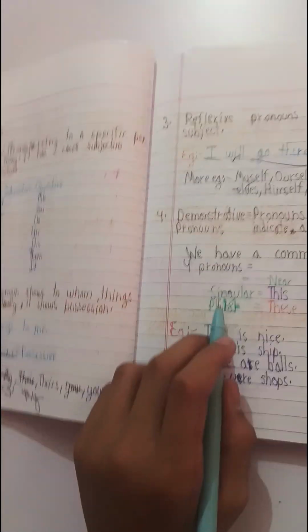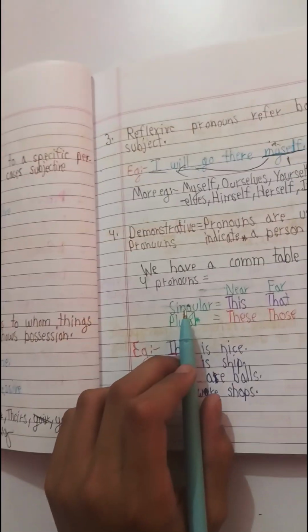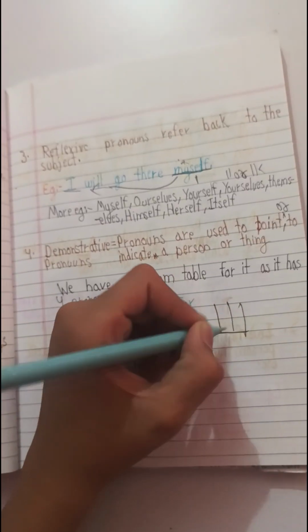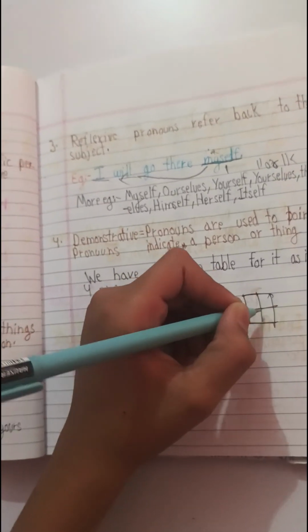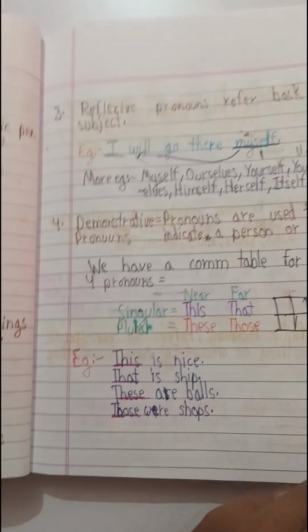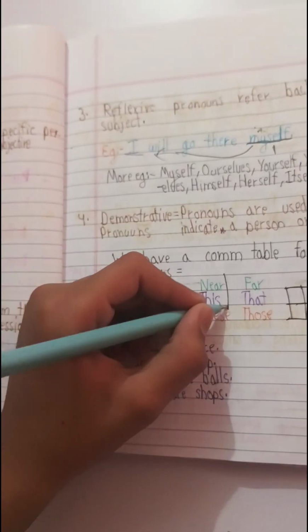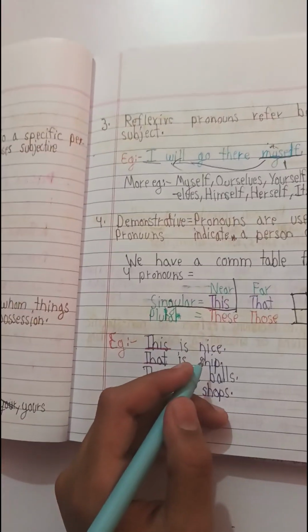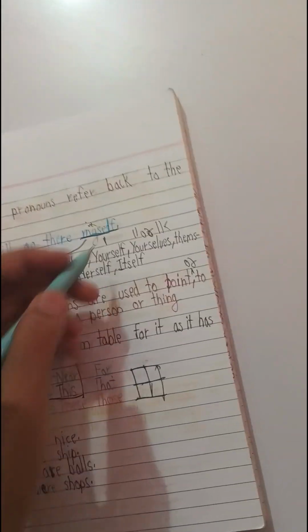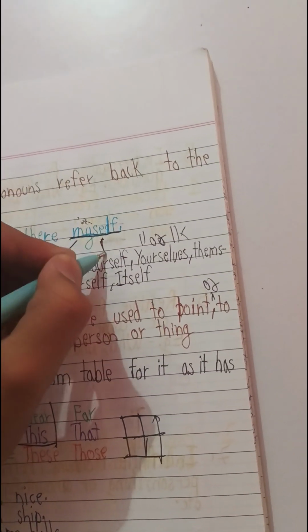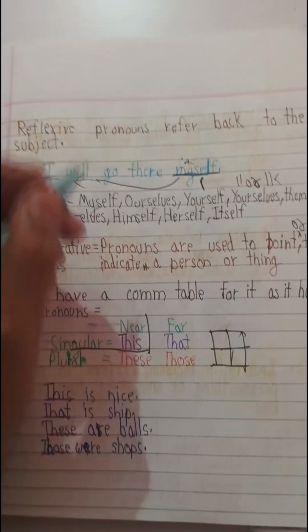This is singular and used for near, meaning it is used for only one.